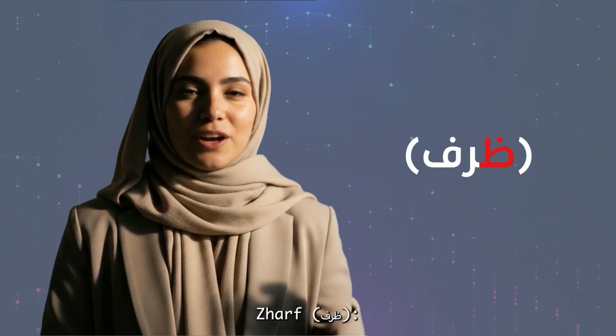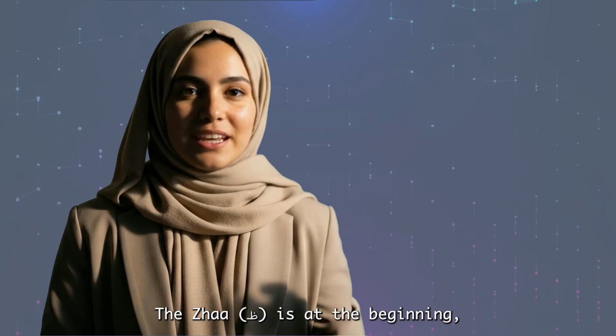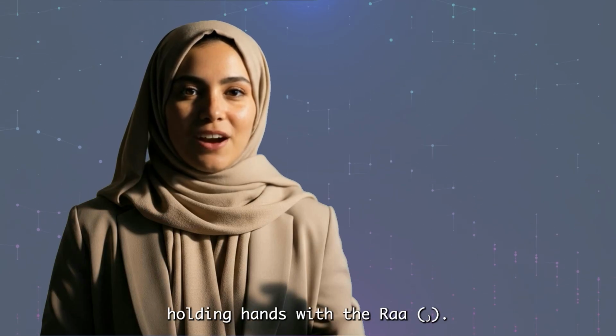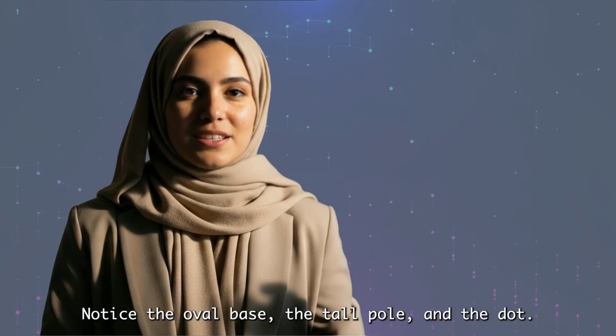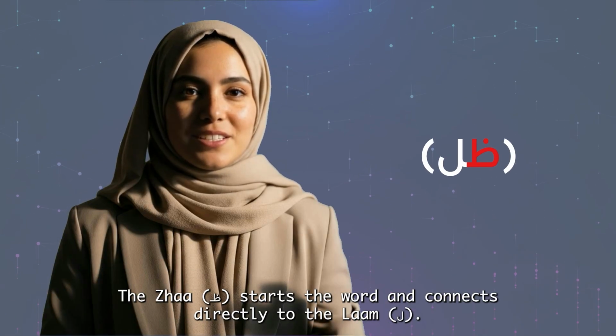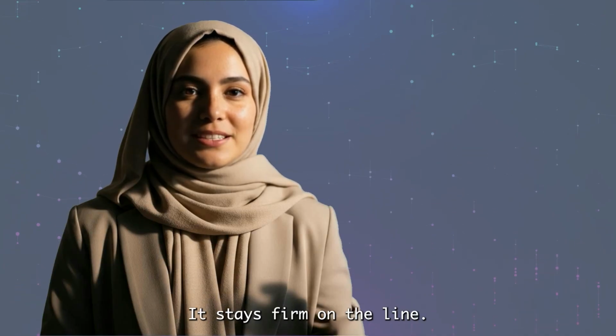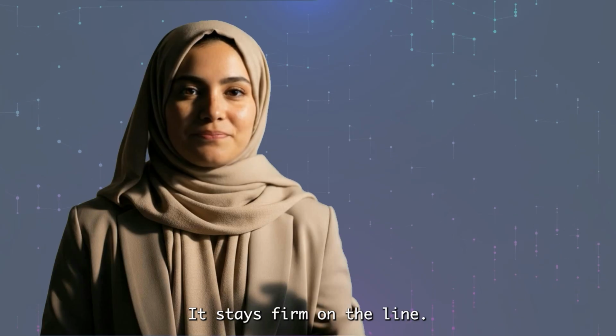Examples: ظرف, meaning envelope. The dha is at the beginning, holding hands with the ra. Notice the oval base, the tall pole, and the dots. ظل, meaning shadow. The dha starts the word and connects directly to the lam. It stays firm on the line.